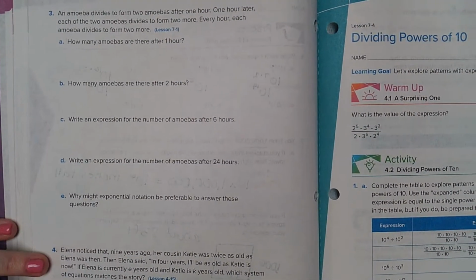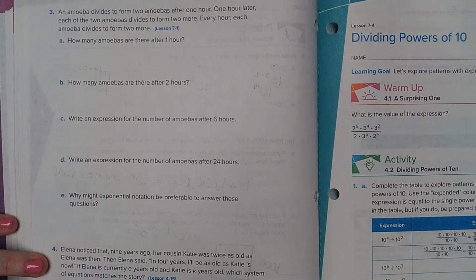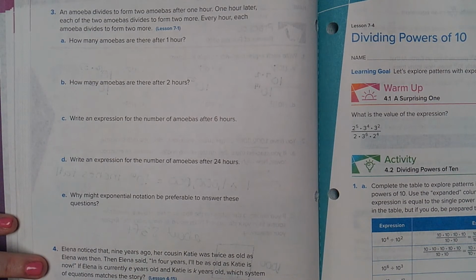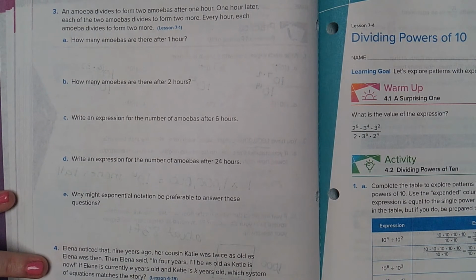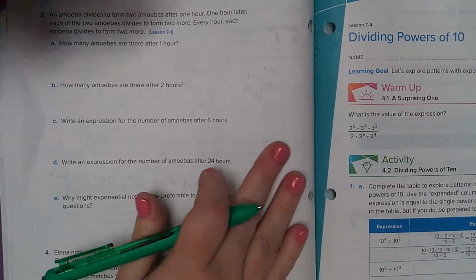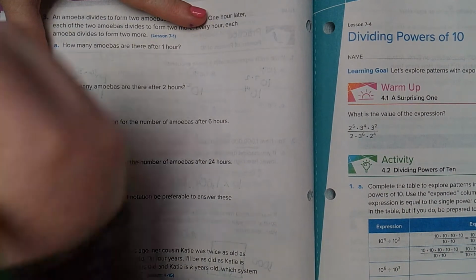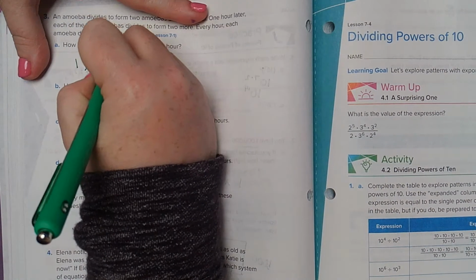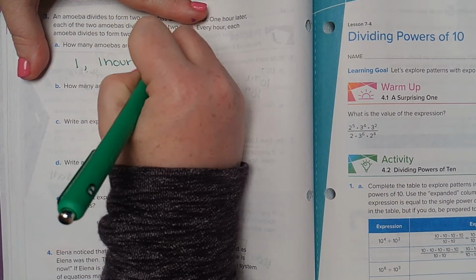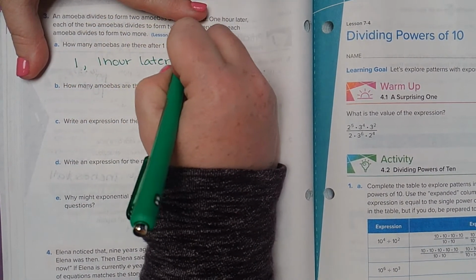Review of lesson 1. The amoeba divides to form 2 amoebas after 1 hour. 1 hour later, each of the 2 divide into 2 more. Every hour, they divide to form 2 more. So they start with 1. 1 hour later, there's 2.